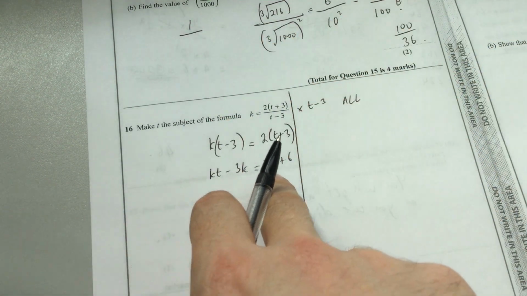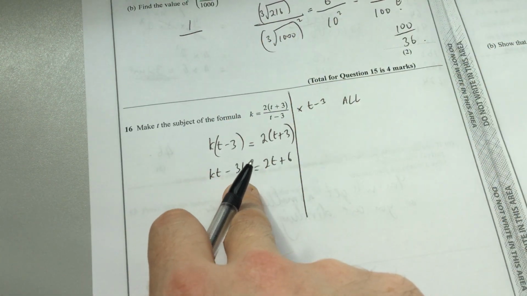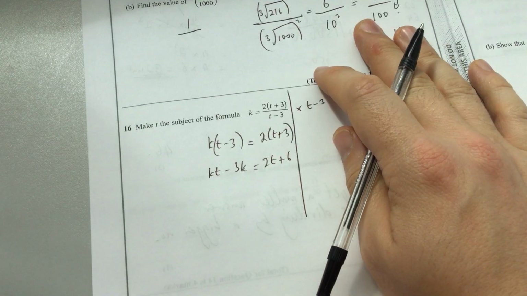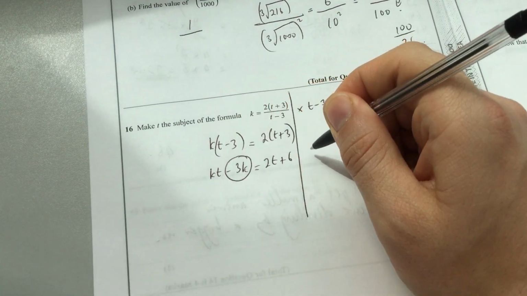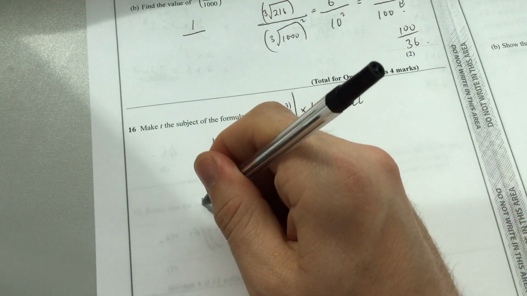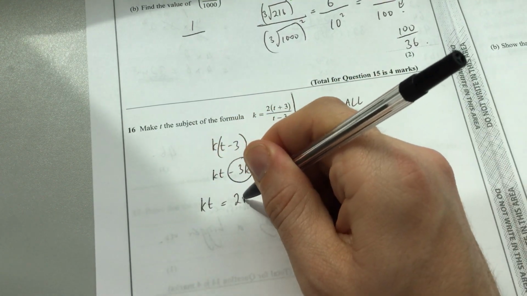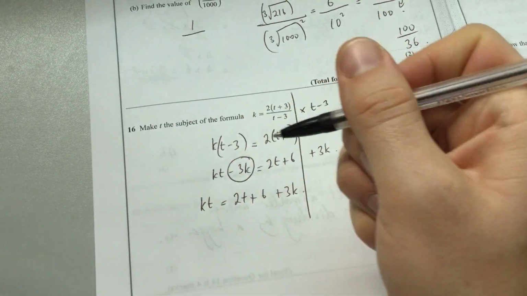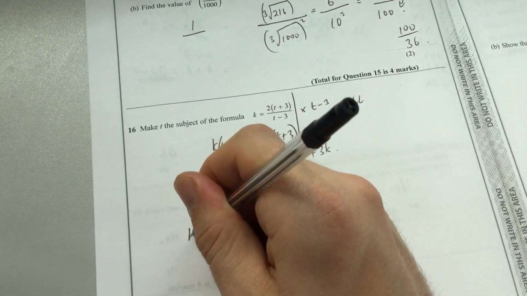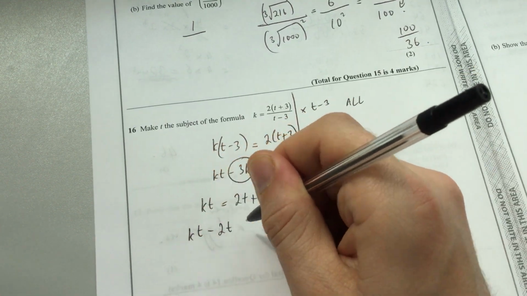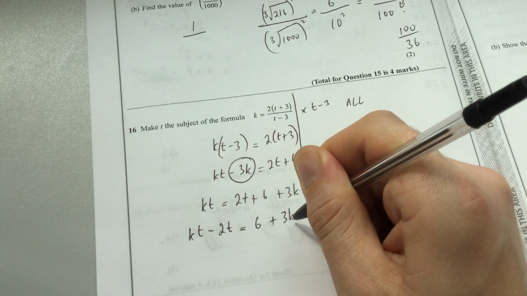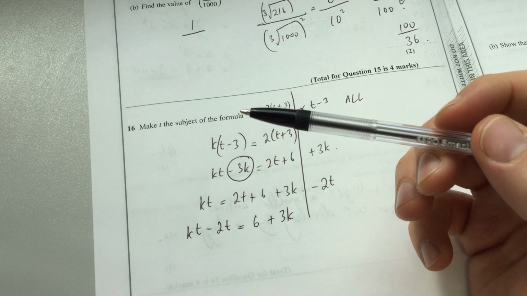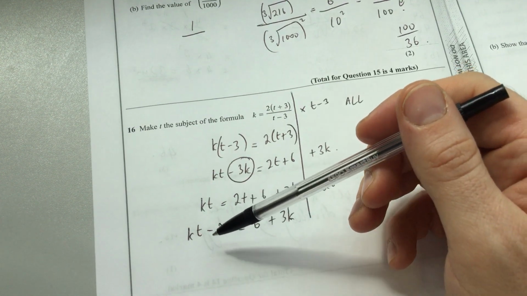Now the dilemma is that I've got t on either side, and that needs to change. So I want all the t's that I'm after to come to the left, and everything else needs to go to the right. So this minus 3k, I'm going to eliminate that by adding 3k. So kt equals 2t plus 6, add 3k. And now that 2t here can go to the other side by taking it away. So take away 2t. So kt minus 2t equals 6 plus 3k. So the letter we're trying to make subject of the formula is now all on the left.